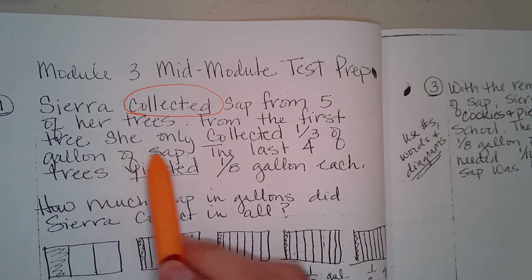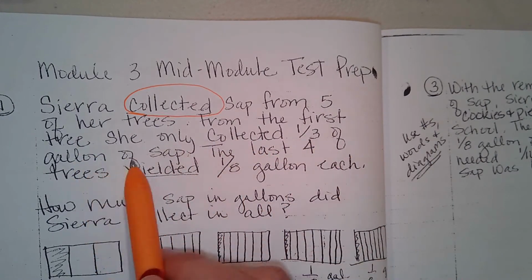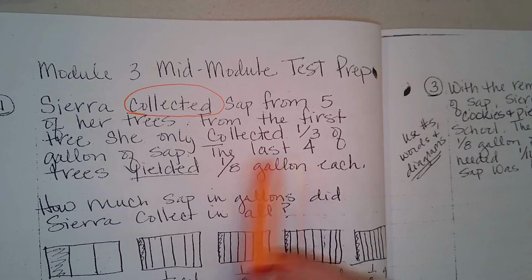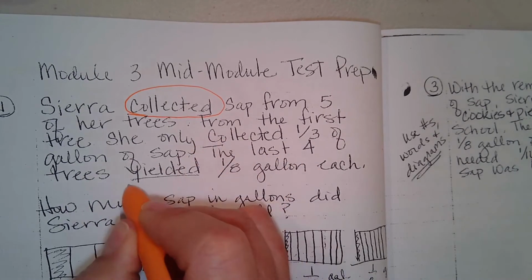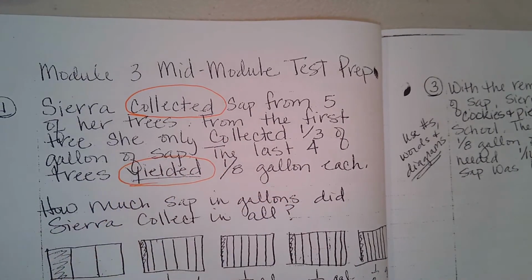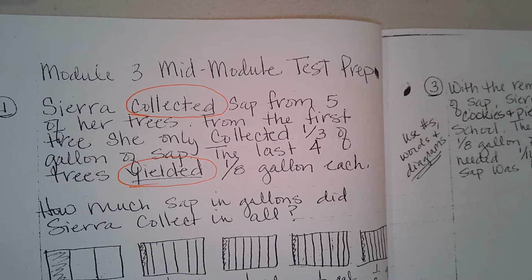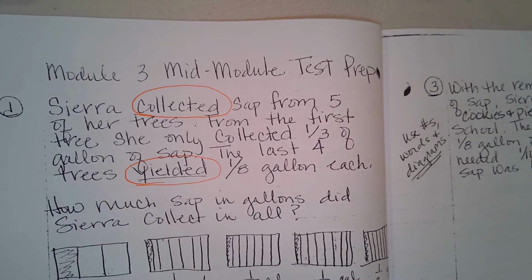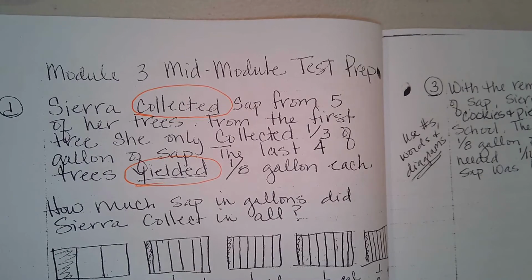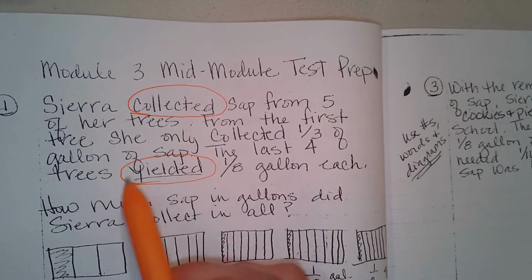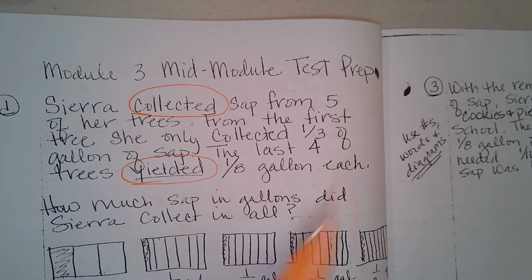From the first tree, she only collected 1/3 of a gallon of sap. The last 4 trees yielded. What does yielded mean? It's different than when you're driving. Yielded in driving means to pause. This type of yielded means sum. It means the sum of something. So yielded 1/8 gallon each.